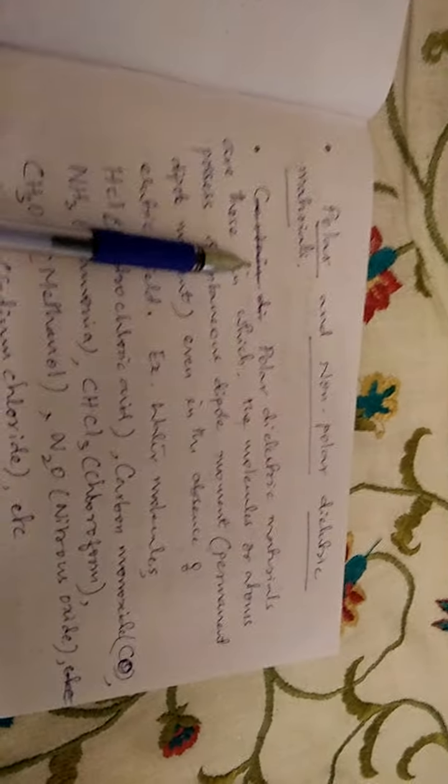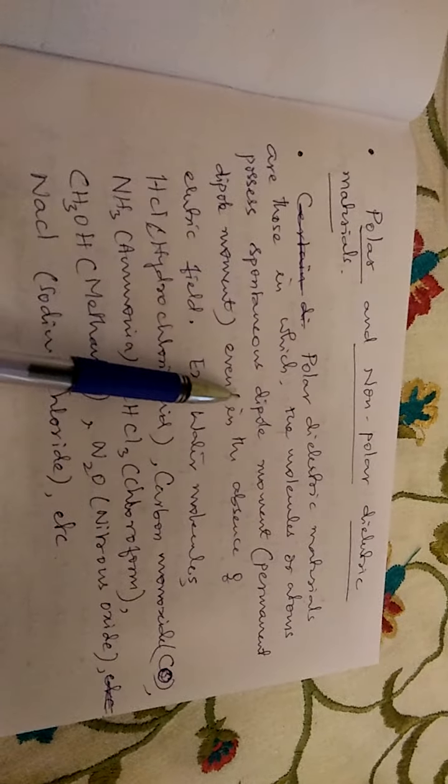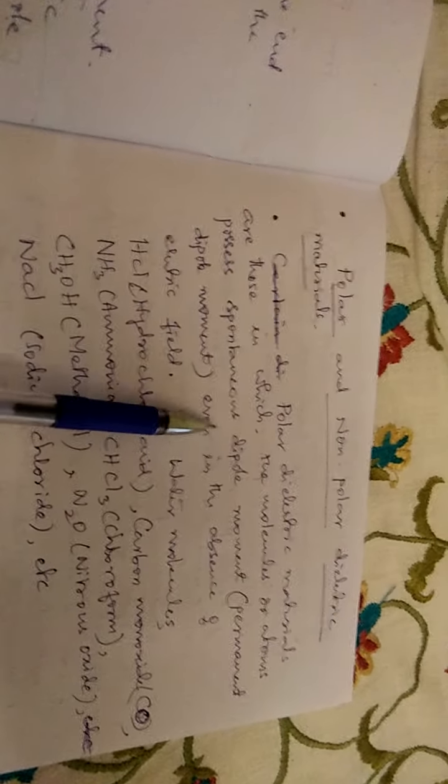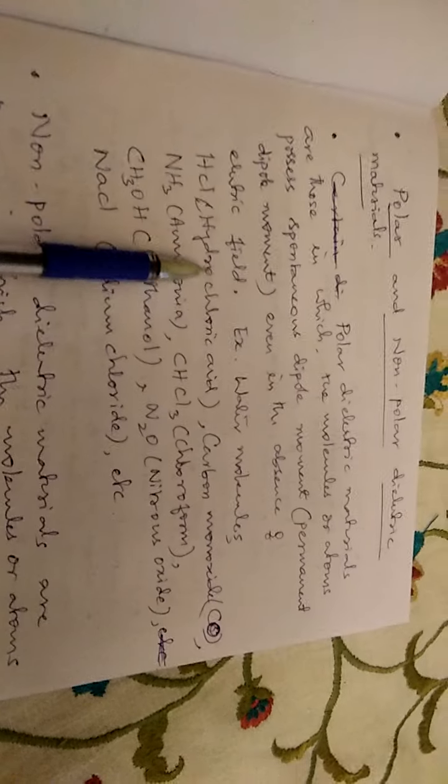Now what are polar and non-polar dielectric materials? Polar dielectric materials are those in which the molecules or atoms possess spontaneous, permanent dipole moment, also known as permanent dipole moment, even in the absence of electric field. Those dielectric materials are known as polar dielectric materials. Examples are all these.